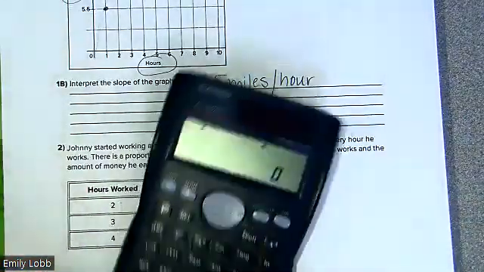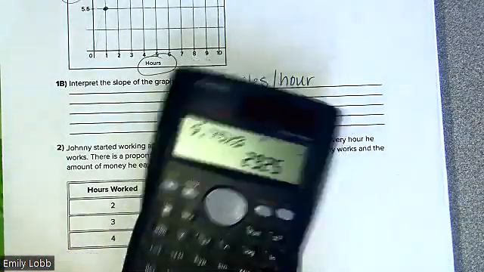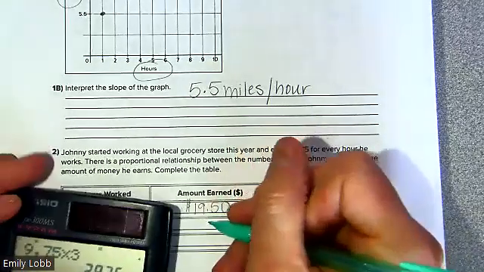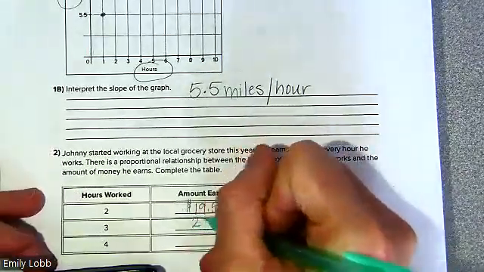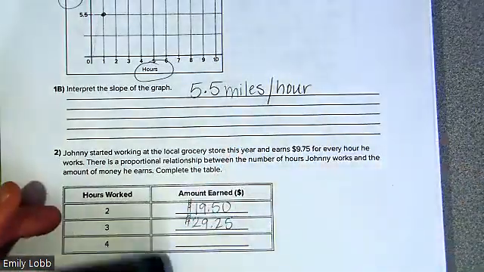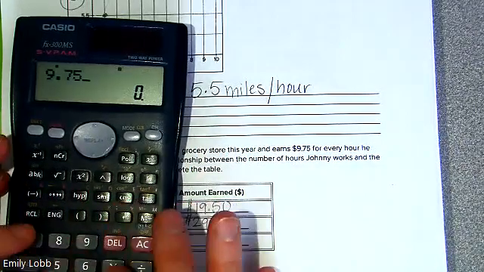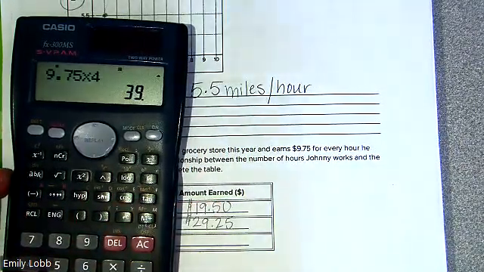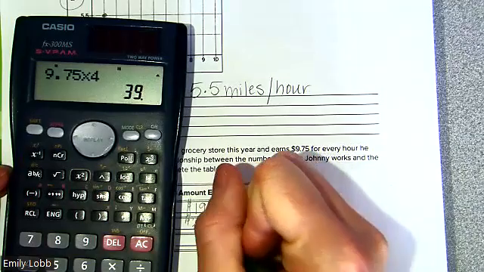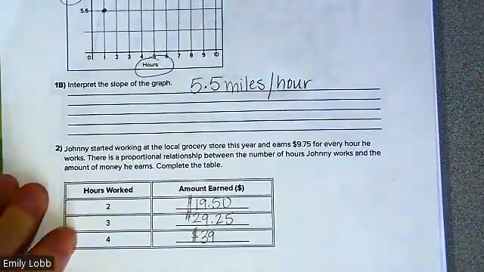Then you could say 9.75 times 3, 29.25. And then we would say 9.75 times 4, $39. So there's your chart. Complete the table.